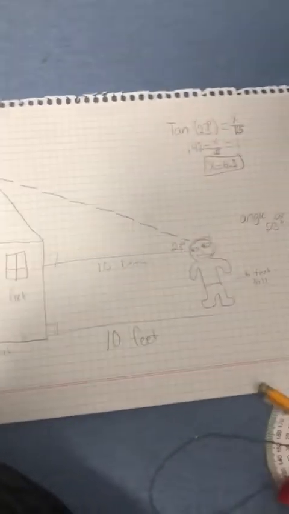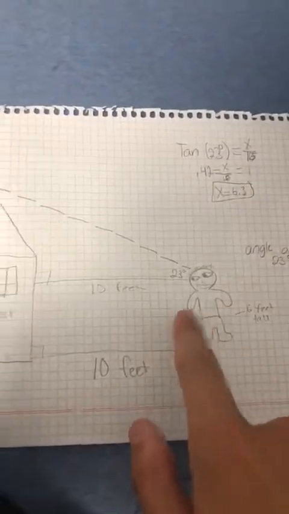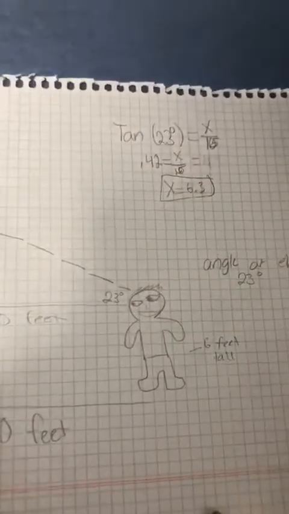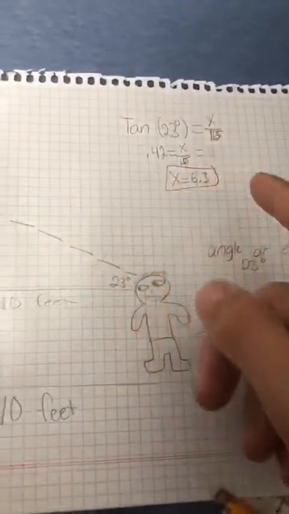And then the second thing I chose to do was the height of a house. As you can see, this is a 6-foot person. The house ended up being 10.2 feet. I thought it would be like 8 feet. However, it was not, so I'll explain to you why now.